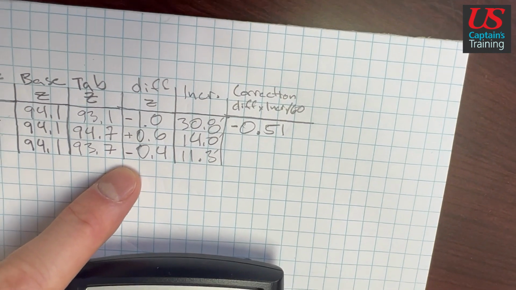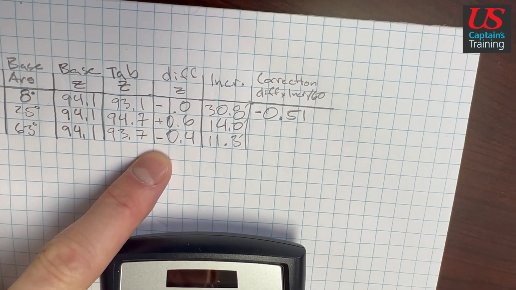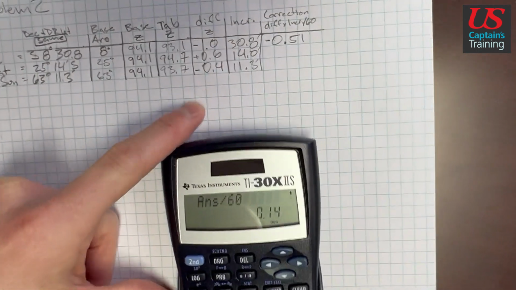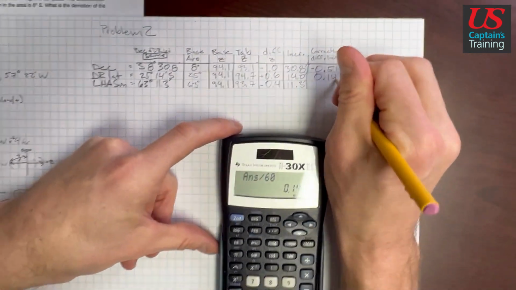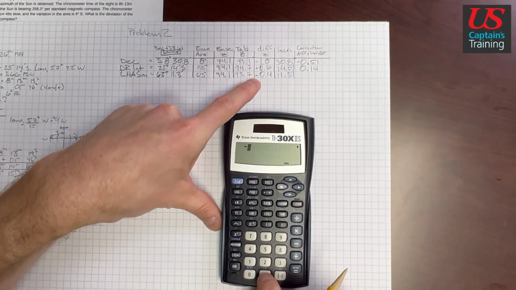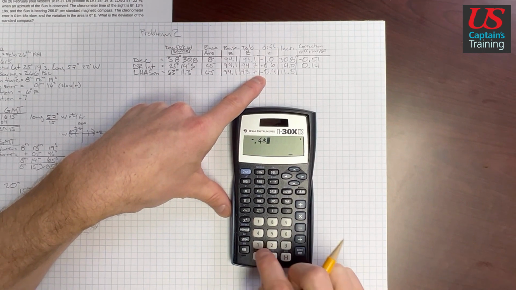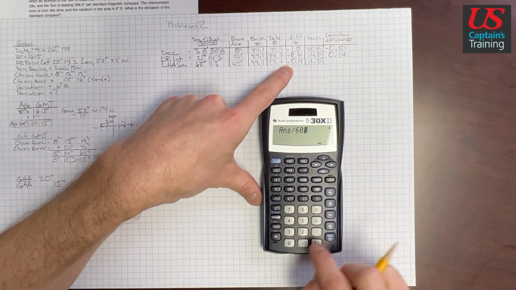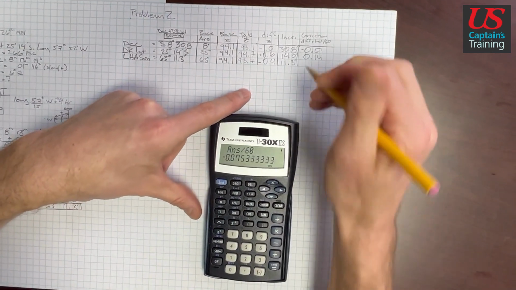Now we'll do the next one. 0.6 times 14 divided by 60 equals 0.14. And now the last one. Negative 0.4 times 11.3 divided by 60 equals negative 0.08.